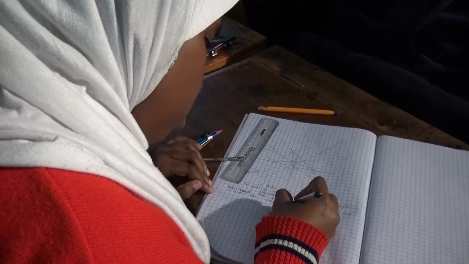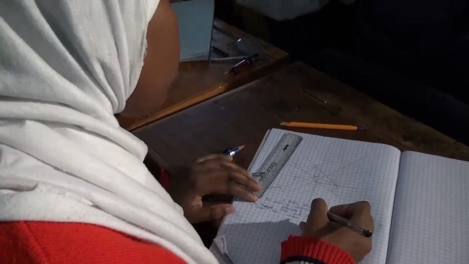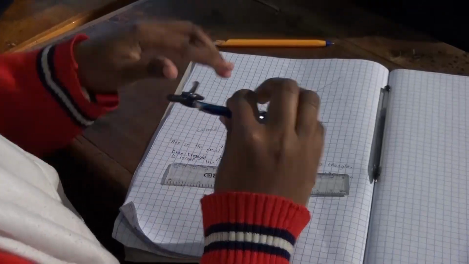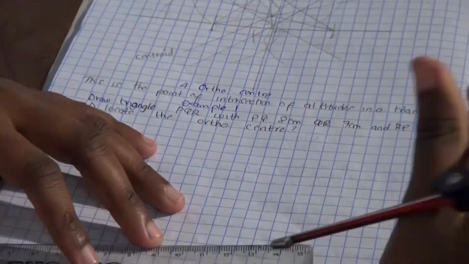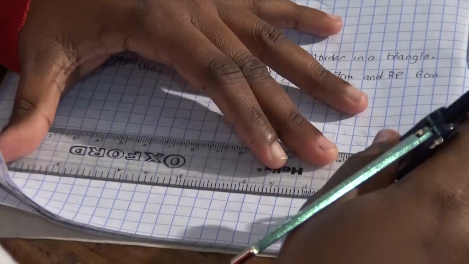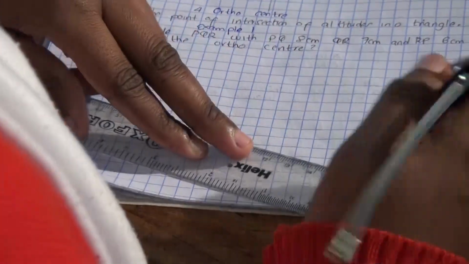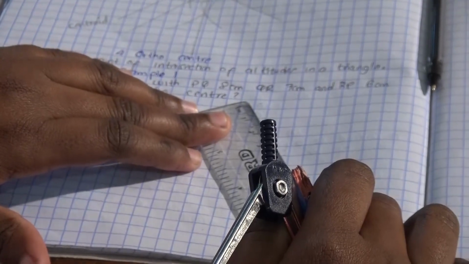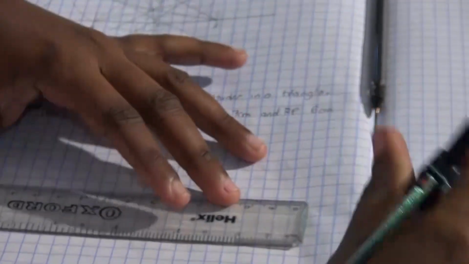That's why I've not taken us through a long procedure, because we have done this in Form 1, dropping a perpendicular. So let's do that example, then we'll have an idea. What is the first thing again? For you to draw a triangle, what do we do? Draw a straight line.